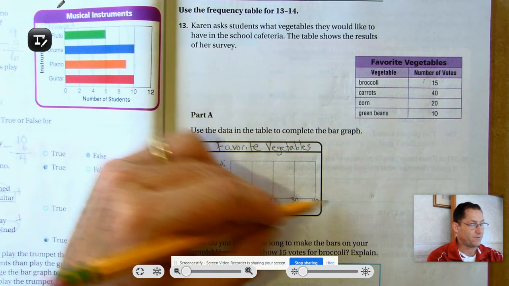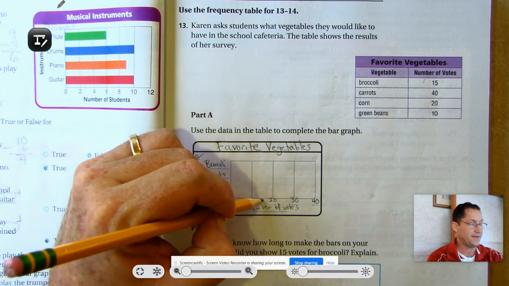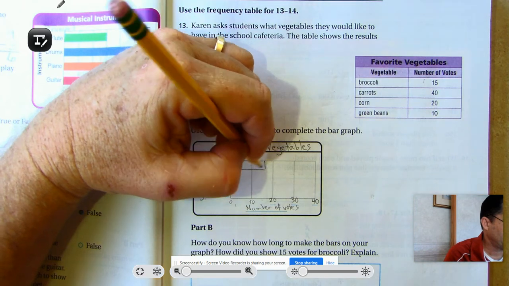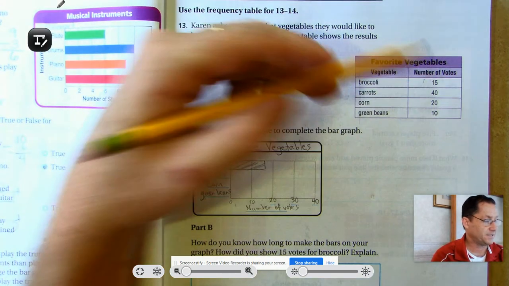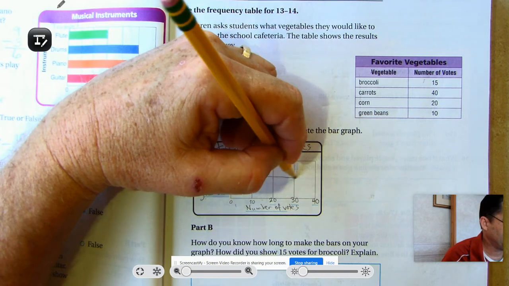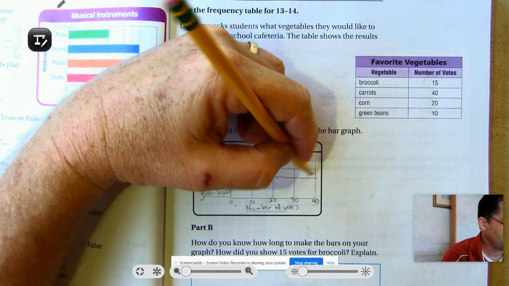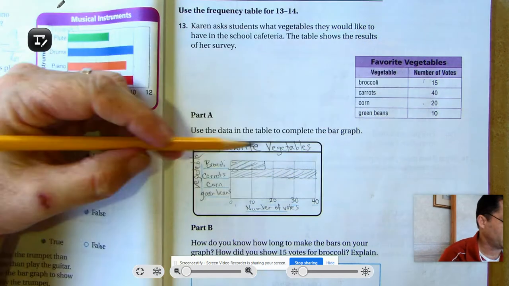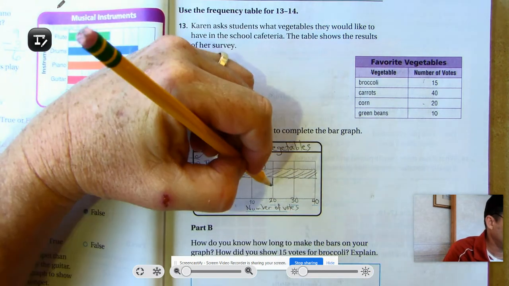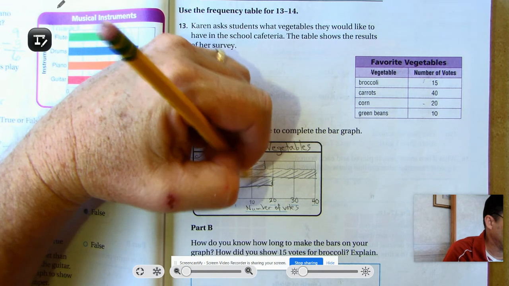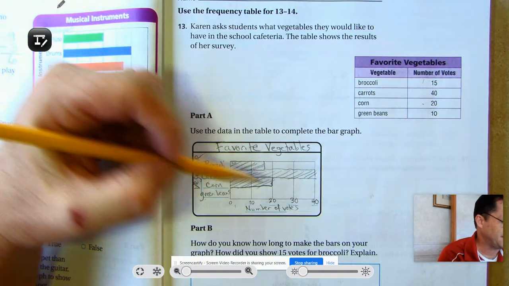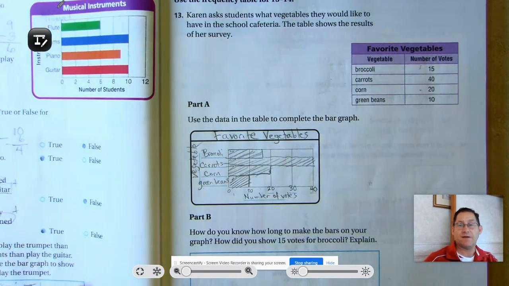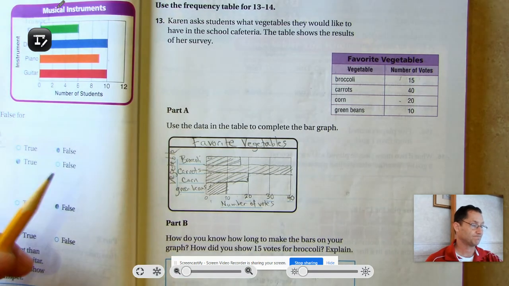Okay, so broccoli has 15. So 15 isn't on my graph, but I know that 15 is halfway between 10 and 20. So I'm just going to draw a line there and draw my bar for broccoli. Carrots is 40. So we're going to go all the way to the end, out to 40, and shade that in. Corn is 20, so I find 20. My line stops there, and then we shade it in. And finally, green beans stops at 10. So we've made a picture graph, a bar graph from the frequency table.